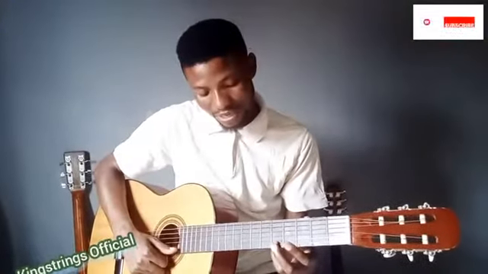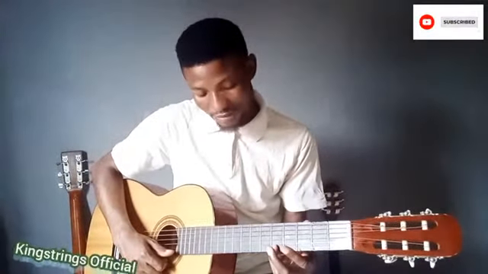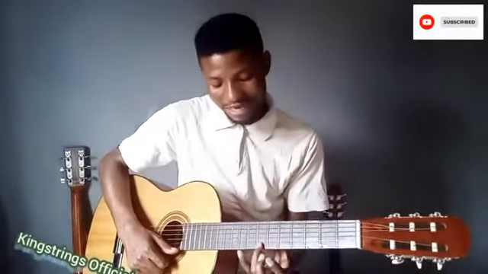Now moving it a tone higher also. That is from A, from the fifth fret to the seventh fret, making it B. Then I'm going to be using my pinky to play the eighth fret, making it the C. So I have C, D, E, F, G, A, B, C.